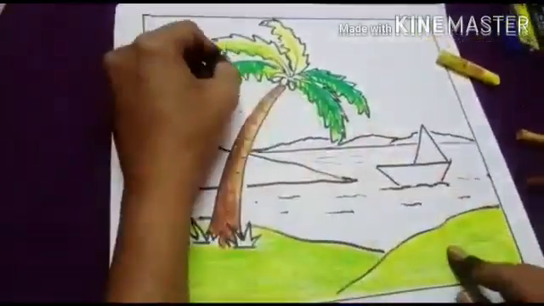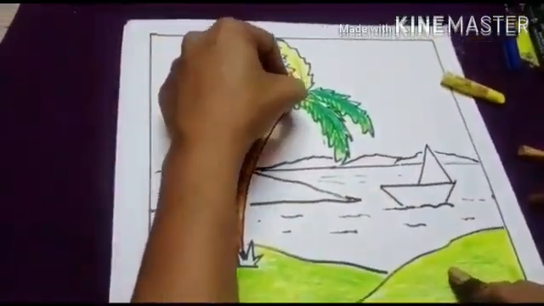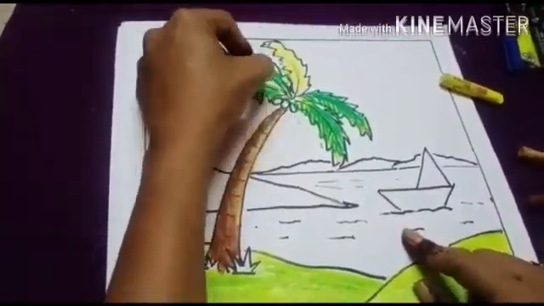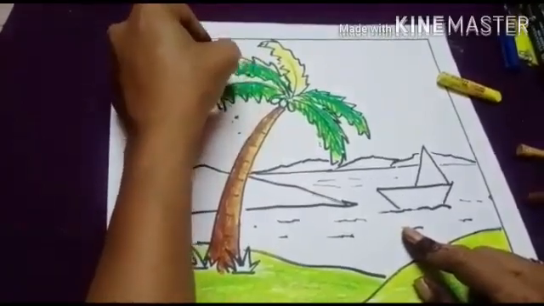Just pick the colors according to nature, or you can give any color. The drawing is a colorful world where you can use all your imagination.